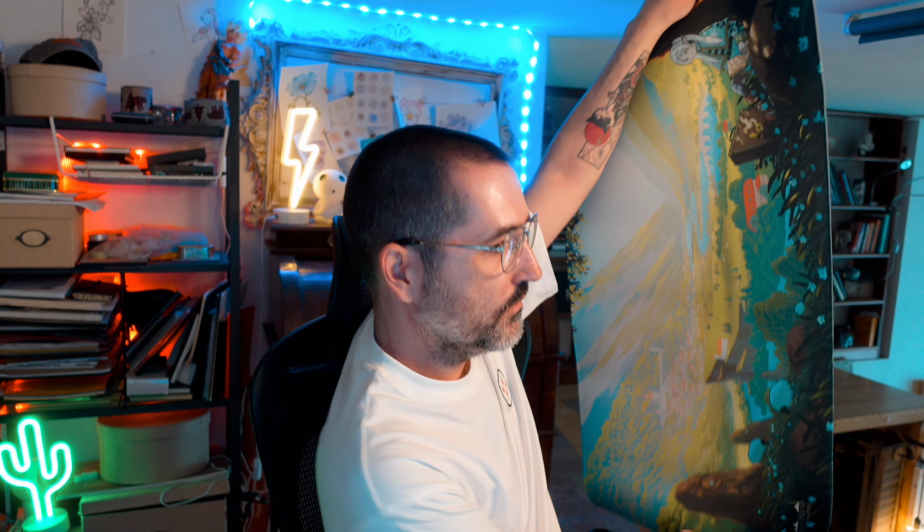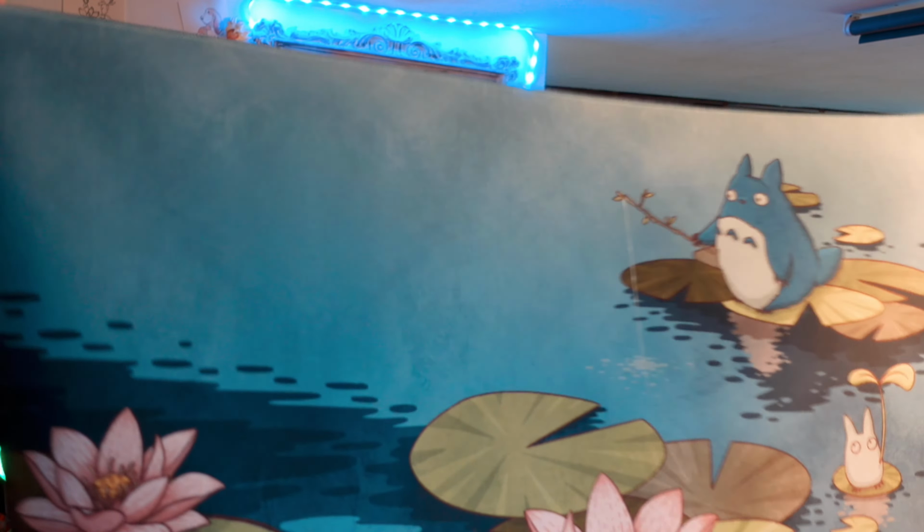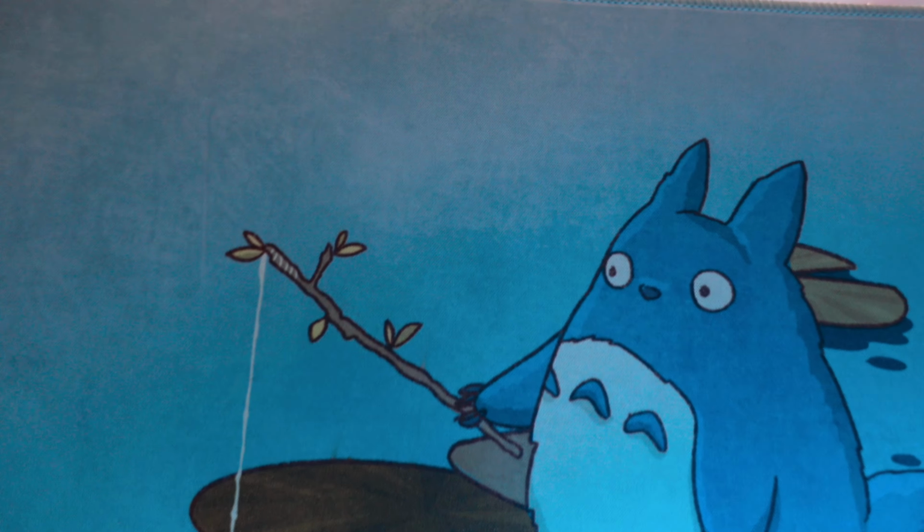There are several sizes, little ones, bigger ones. This is a very large size. And the other one is the Totoro inspired. Let me show you. This is very beautiful. Like the other one, the level of detail is amazing.